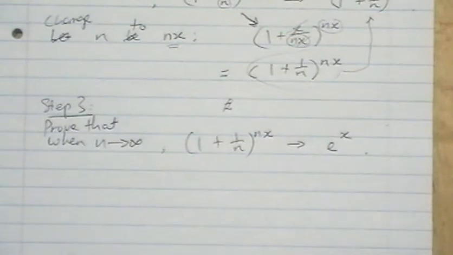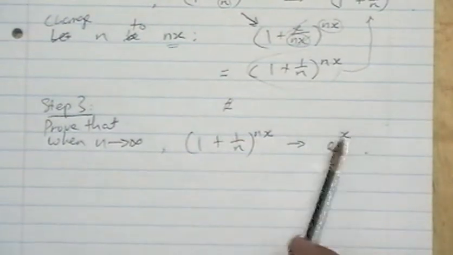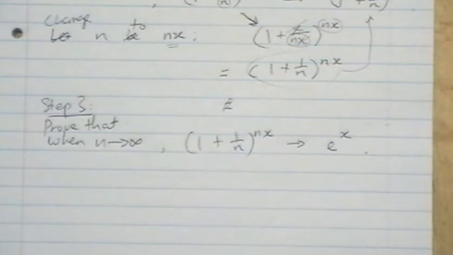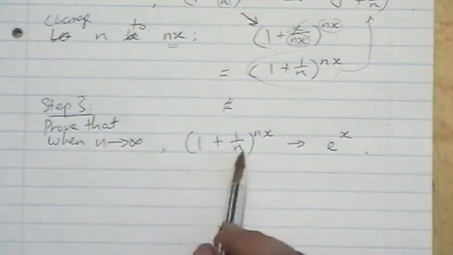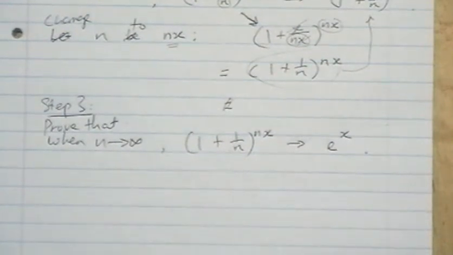So you can see now that I'm finally going to arrive at e. So let's see how we can do this.